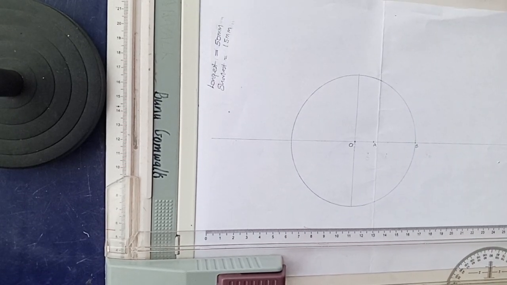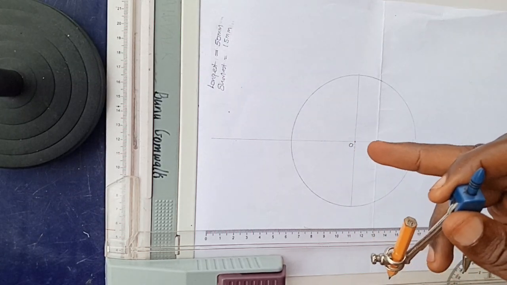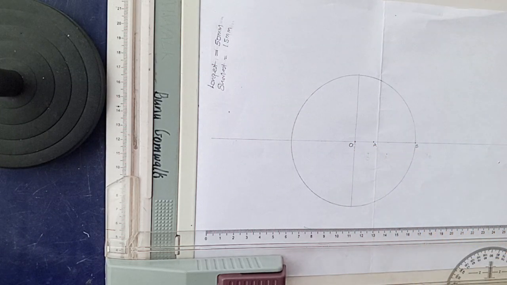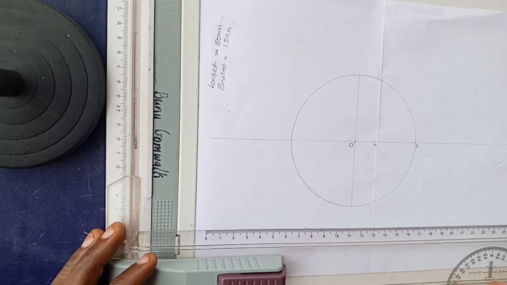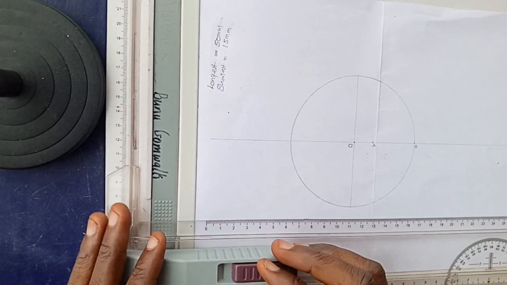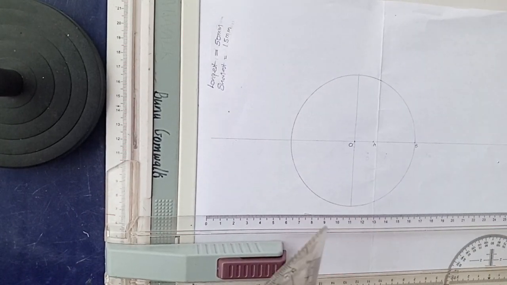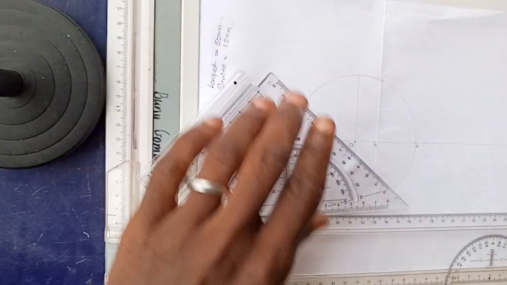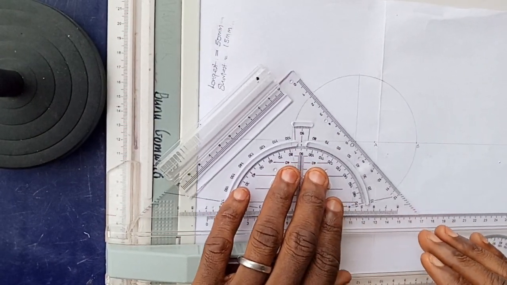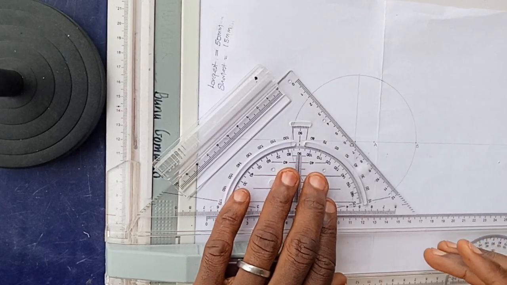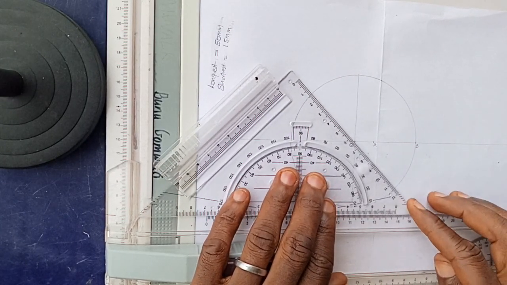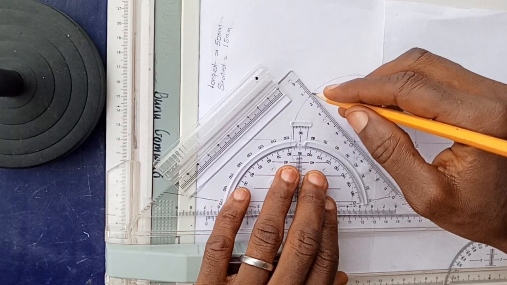Okay, now I'm going to divide this into 8 equal parts. To do that, I will just bisect this part. You can use your 45 degrees set square actually. Okay, let's do that. So I'll use my 45 degrees set square to divide this into 8 equal parts. So I'll need my T-square. I'll move it a little closer, lock it. Then this is my 45 degrees set square. I'll place it on my T-square like this. So slide it to the center and draw the line. This will give me the division that I need.